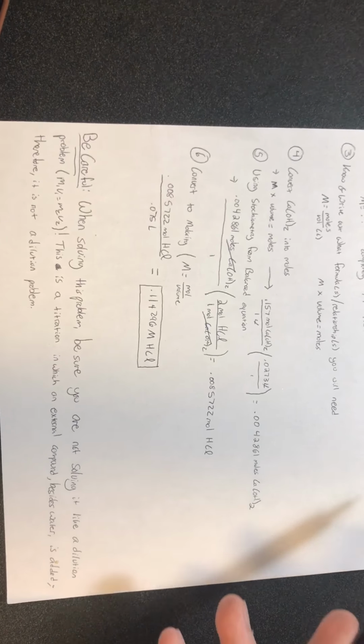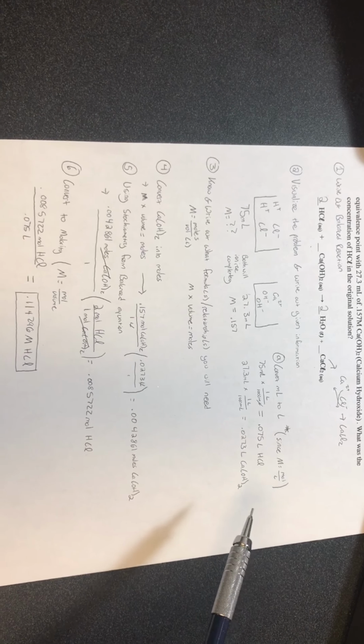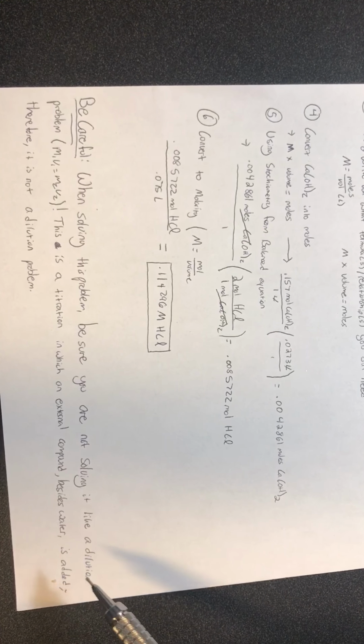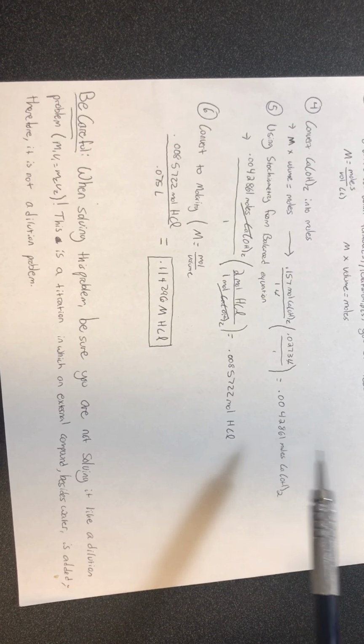And then a titration, it's going to be some compound added to another compound and you're going to have to use stoichiometry most likely to solve for something.